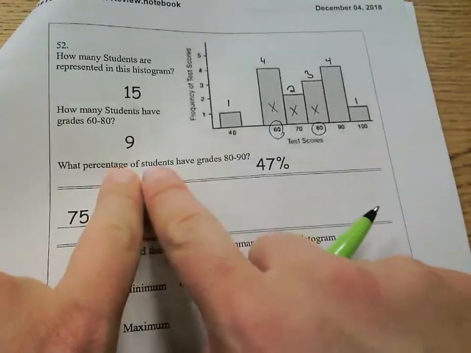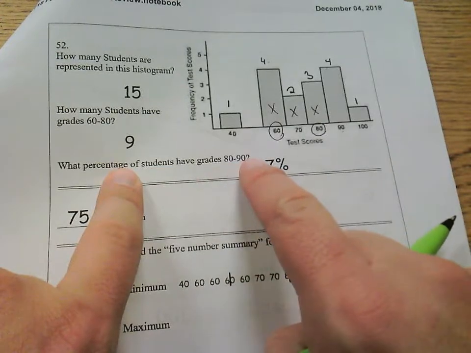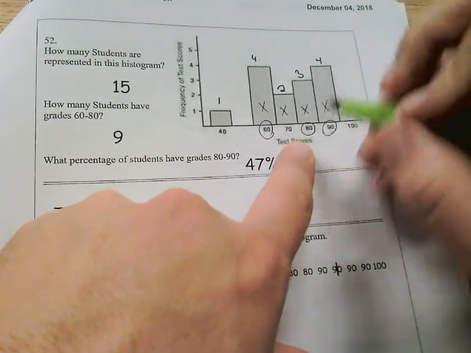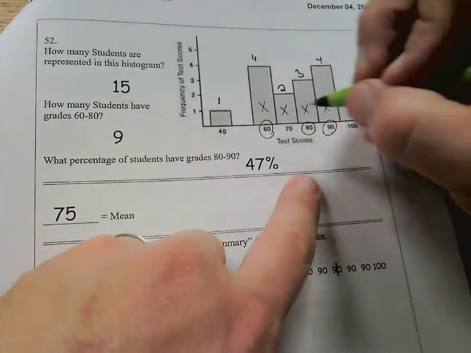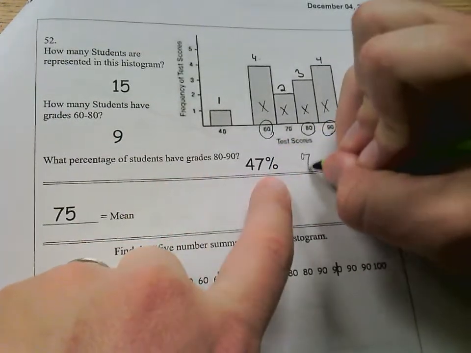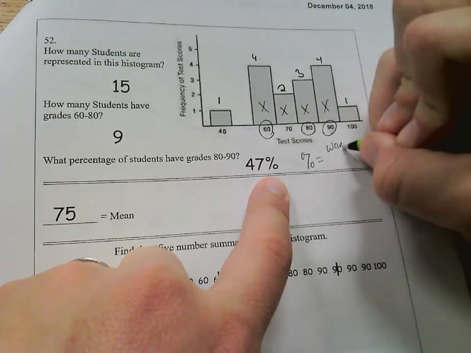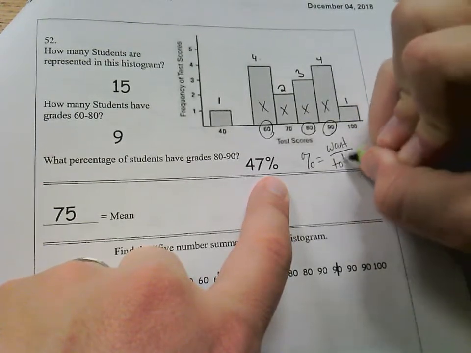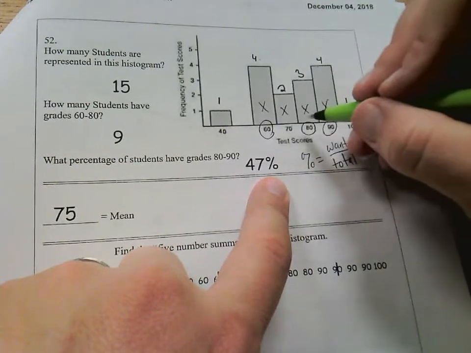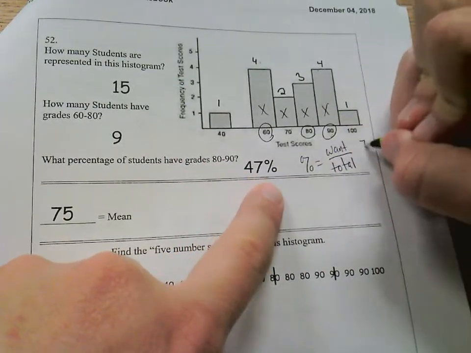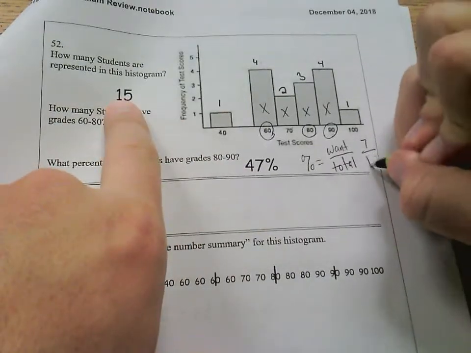What percentage of students have grades 80 through 90? So 80 through 90 would be these two columns. All right, so I'm looking for the percentage. That is a percentage of what I want over the total. What I want to know is how many students had grade 80 to 90. That's 7 divided by 15.